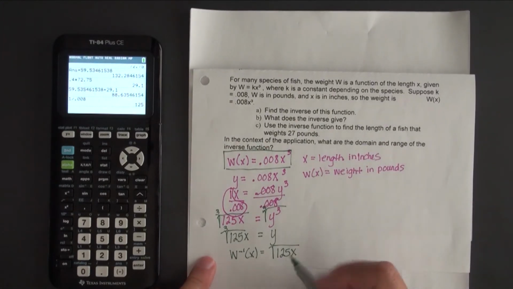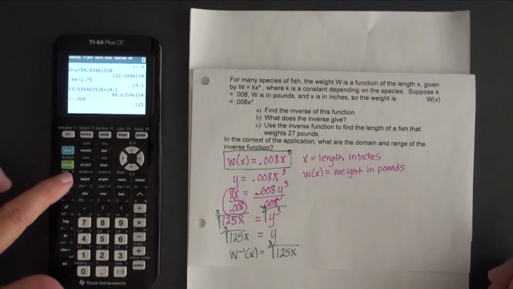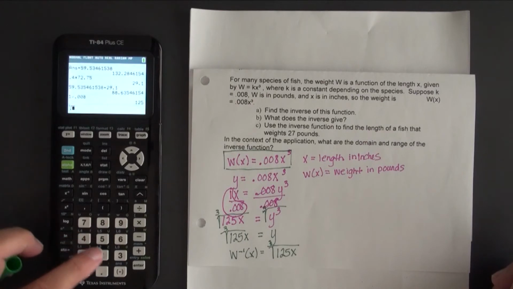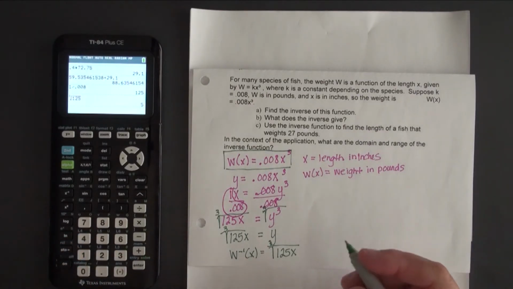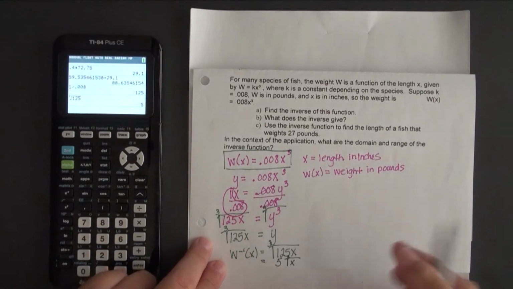Now, if this can simplify, we want to simplify it. So let's see what the cube root of 125 is. That is 5. So we can say this is equal to 5 times the cube root of x.